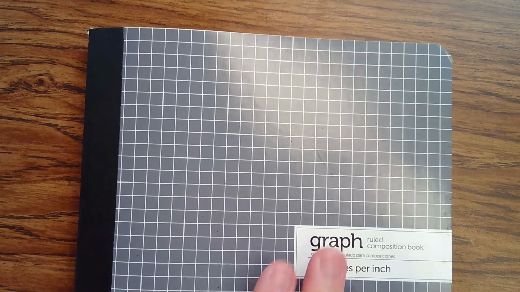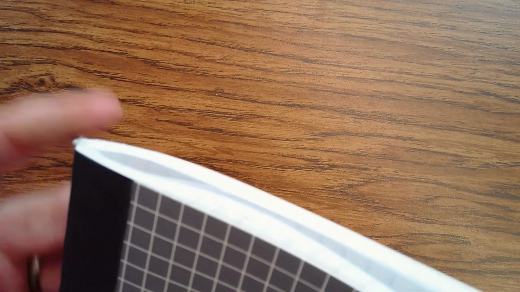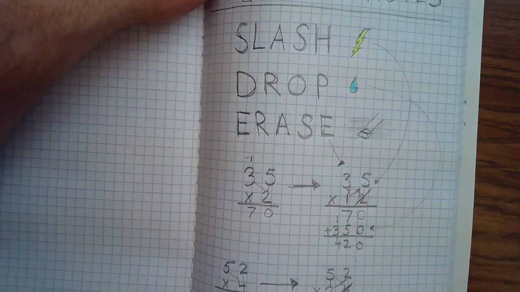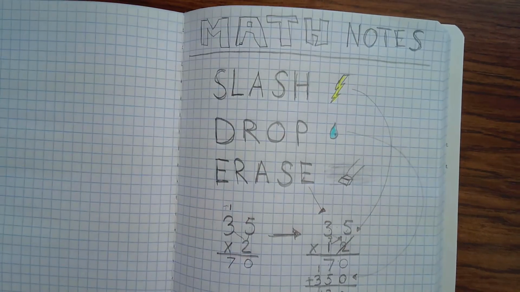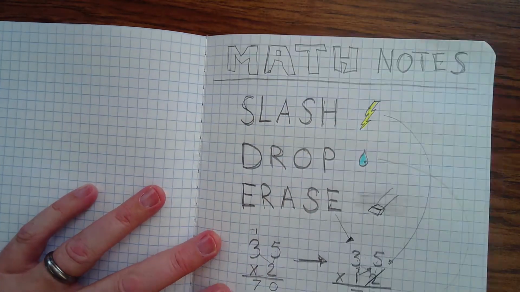Let's take some notes. Let's start by getting to the section of our journals that we use to take notes in. You can see in the middle of it there's kind of a gap where it's hooked together. If we open up to that gap, you can see we have our math notes set up from last time, still with our slash, our drop, and our erase. And we filled up this page pretty nicely. So for the math notes we're going to take today, I'm just going to turn the page one page over, and this one's nice and clean. So this is what I'm going to start with.